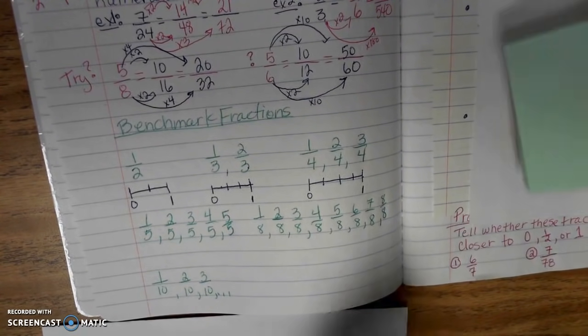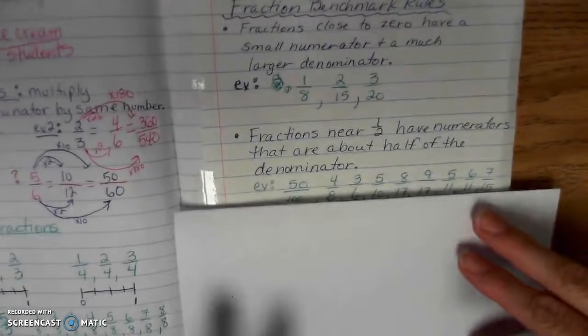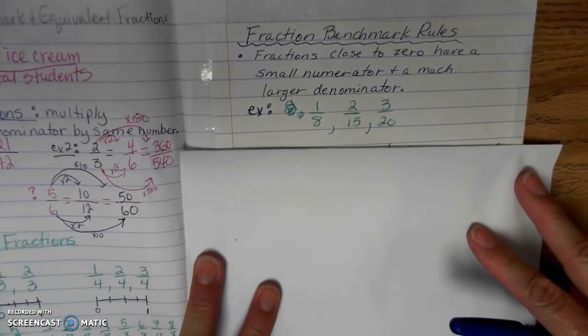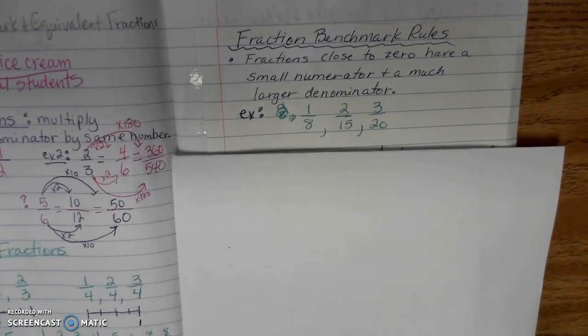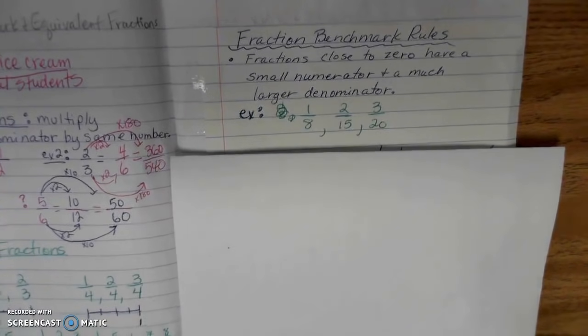All right, so let's look over at some fraction benchmark rules. So pause the video. We wanted to show that. Yeah, pause the video right there and get that copied down.